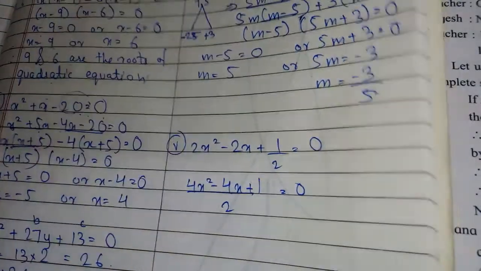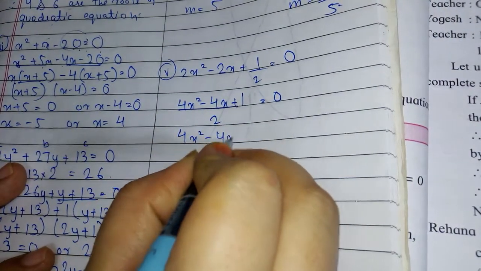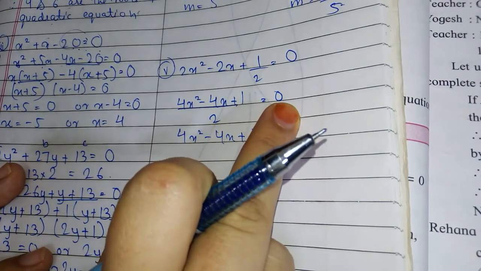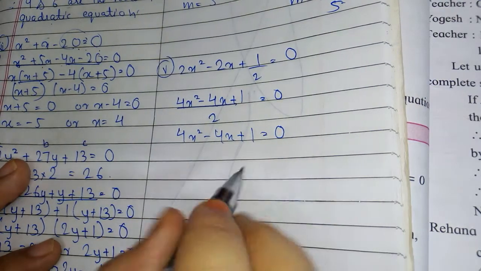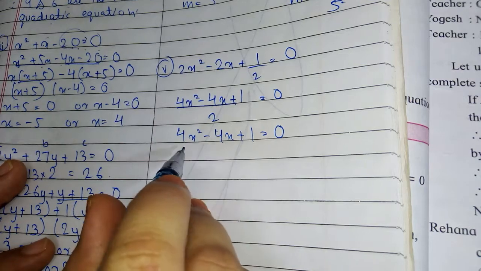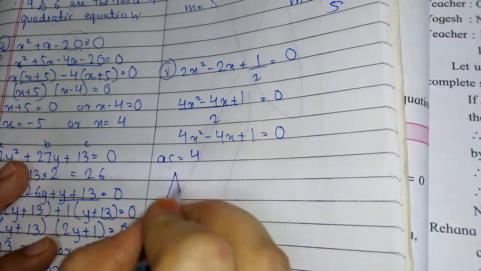Okay, so it becomes 4x² − 4x + 1 = 0. This 2 will go here, and in one multiplication, 2 multiplied by 0 will be 0. So our quadratic equation is 4x² − 4x + 1. Here 4a into c is 4, so we will take factors of 4.